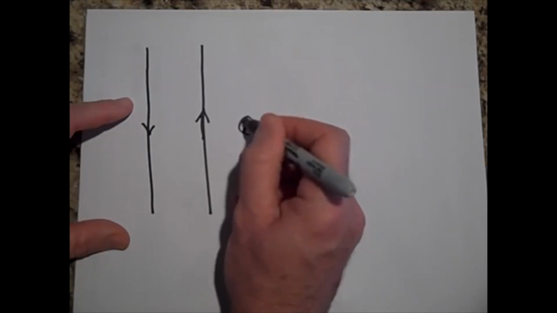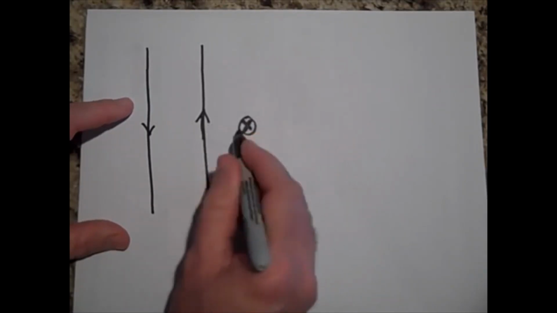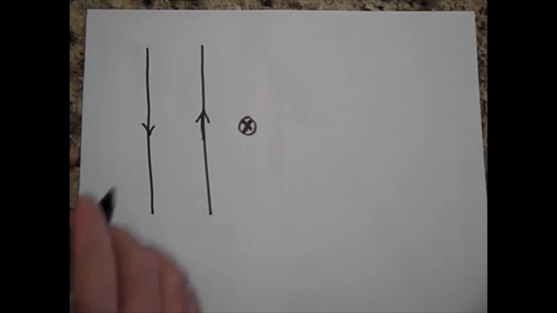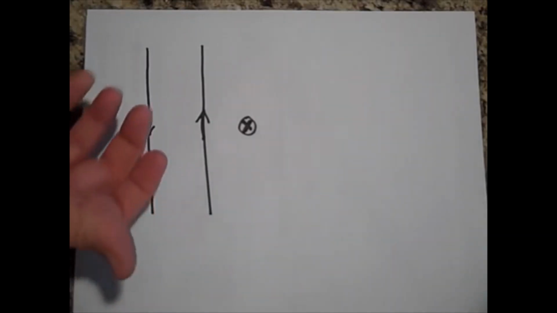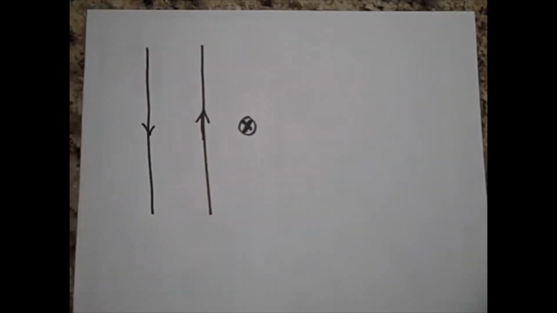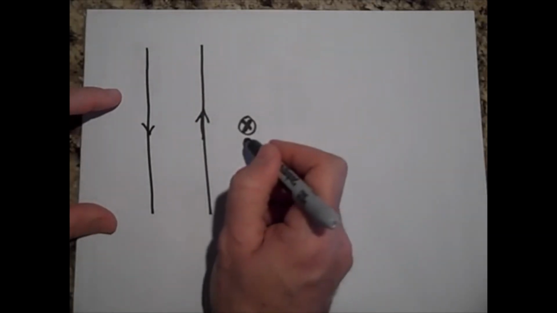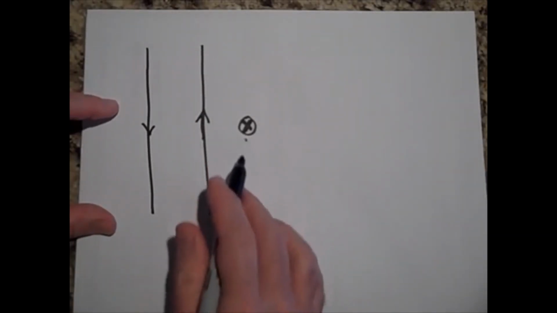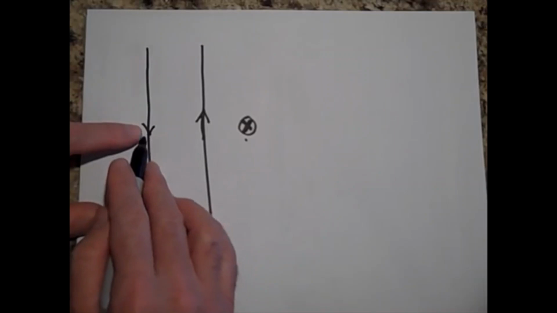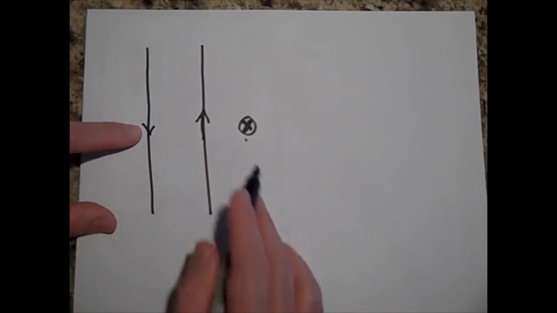Actually, I'm going to put a big strong X from there because it's really close. Whereas the current from this one is up, and that's going to be a weaker field, and so those don't cancel because this current is just further away.